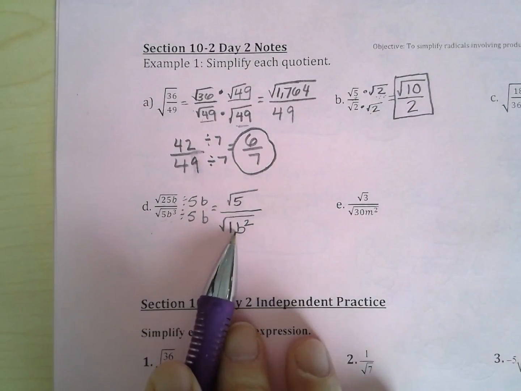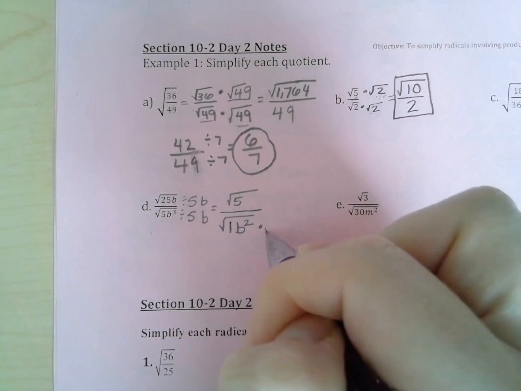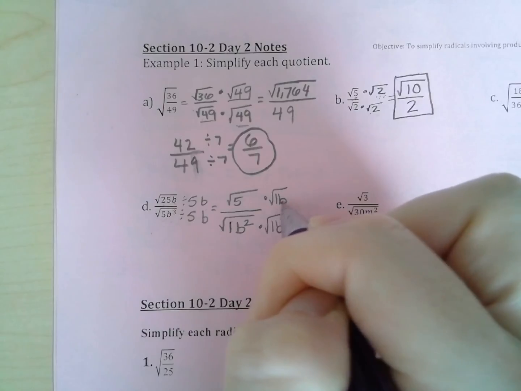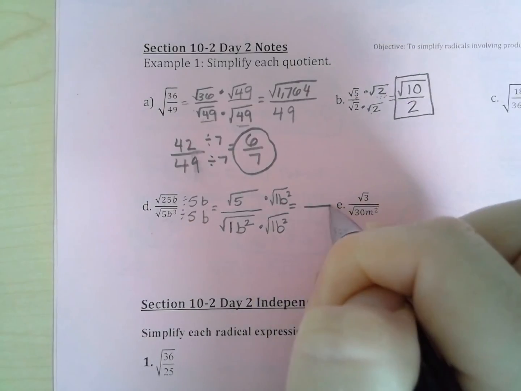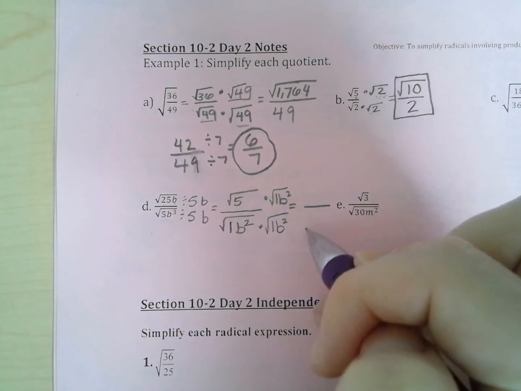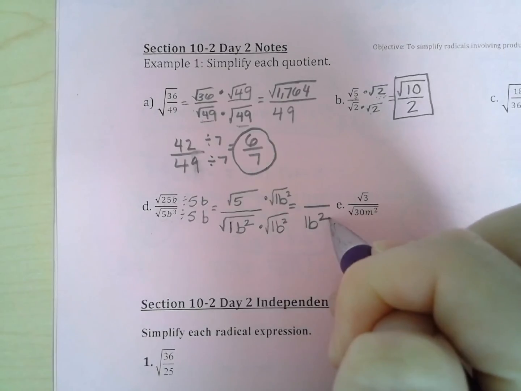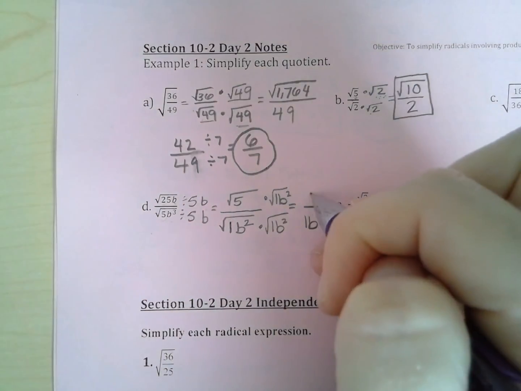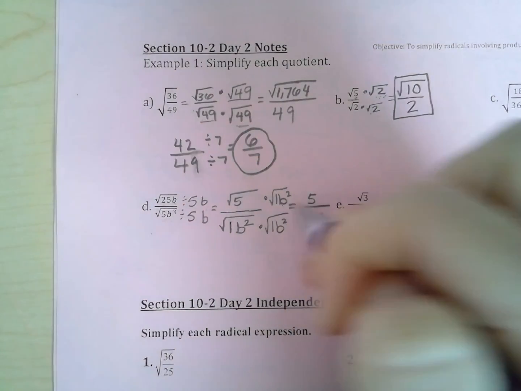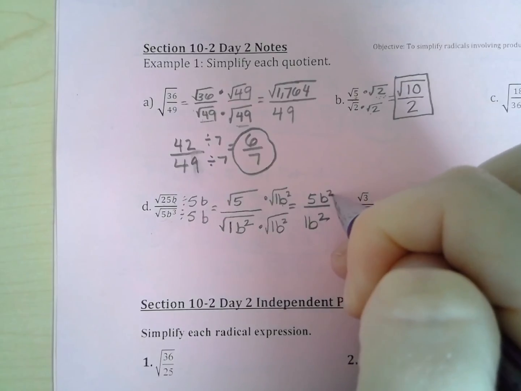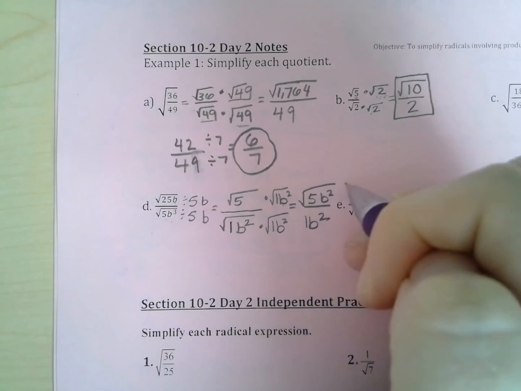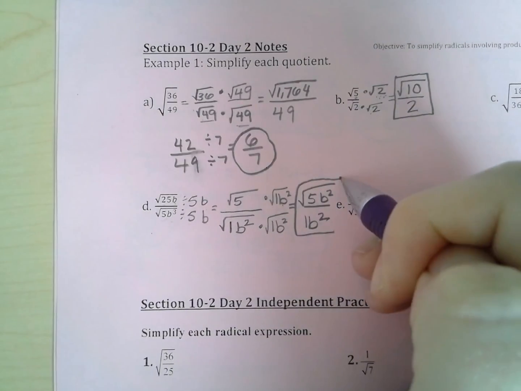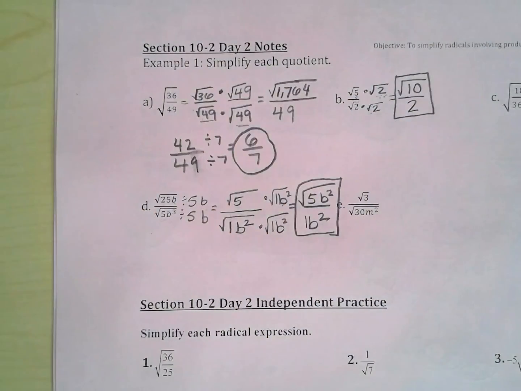Again, I have a square root on the bottom, so I'm going to have to multiply by the square root of 1b to the second on the top and the bottom. All that does on the bottom is get rid of the radical sign, so it still leaves me with 1b to the second. On the top, I have to multiply. 5 times 1 is 5, and I'm just still left with b to the second. And this has to stay in the radical. So the top has the radical part, 5b to the second. The bottom just has 1b to the second.